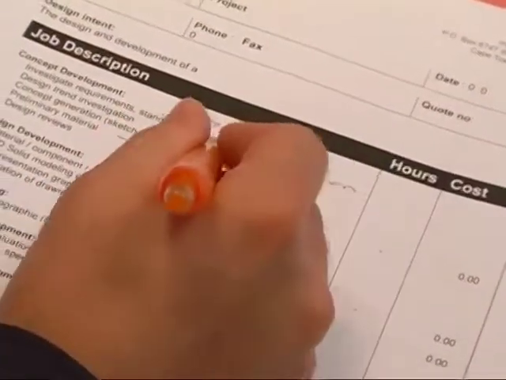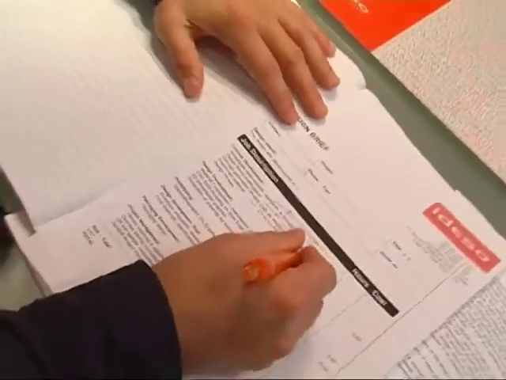During the research phase, we look at different materials that could be used, different processes that could be used. We need to research the problem.